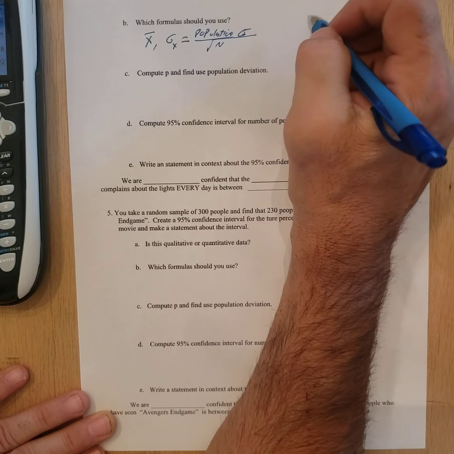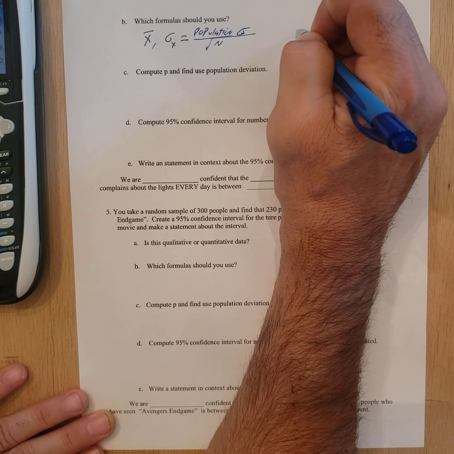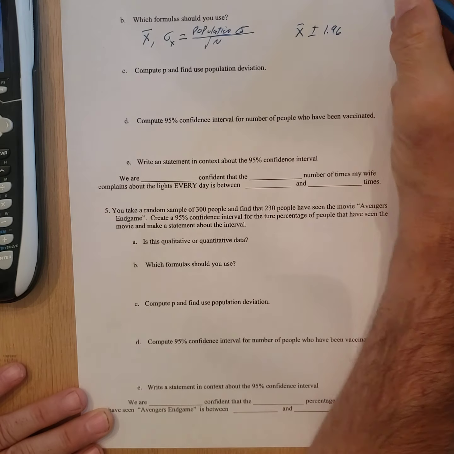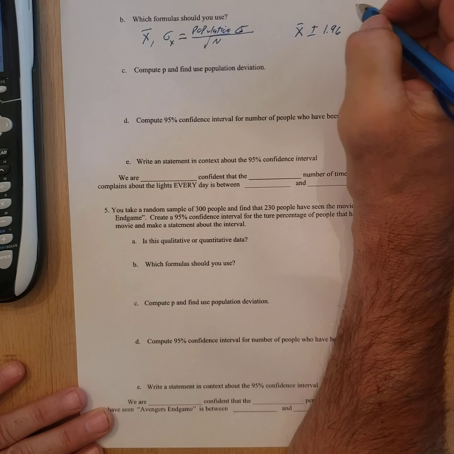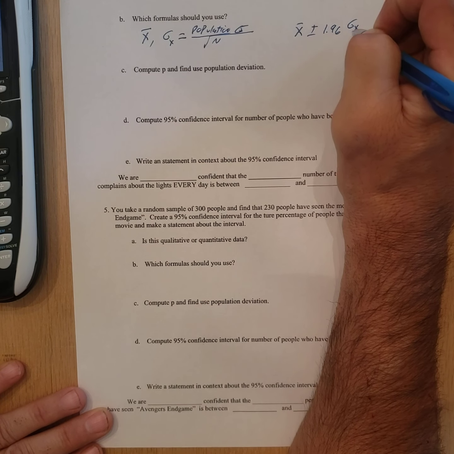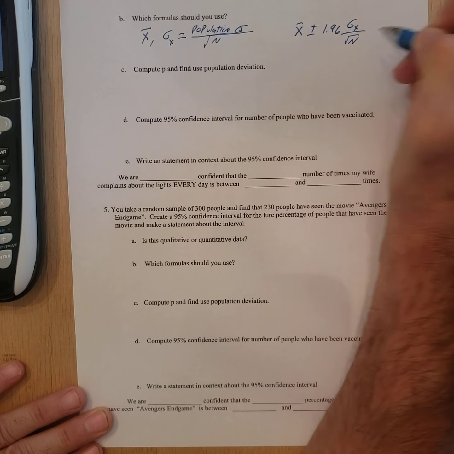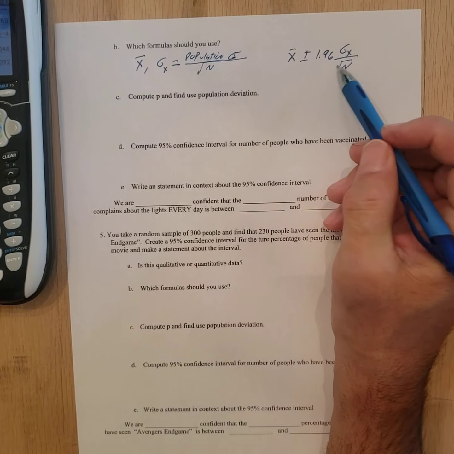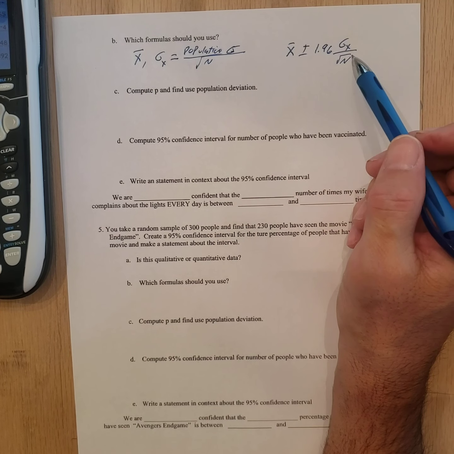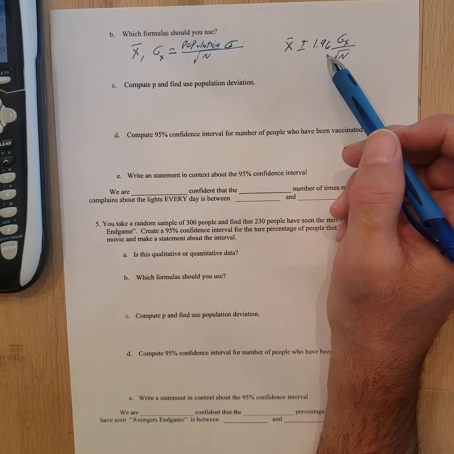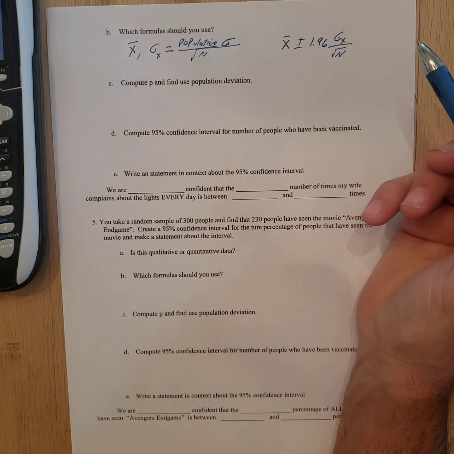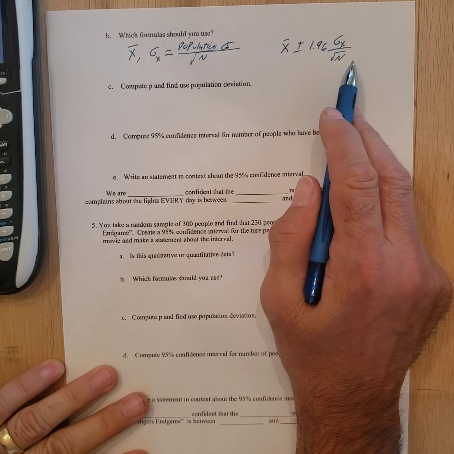And then my confidence interval is x bar plus or minus 1.96. Again, it's always the 1.96 because it's a 95% confidence interval. Okay. If we were in stats class, sometimes we do a 90%, sometimes we do a 99%, and all that changes is your z-score here.